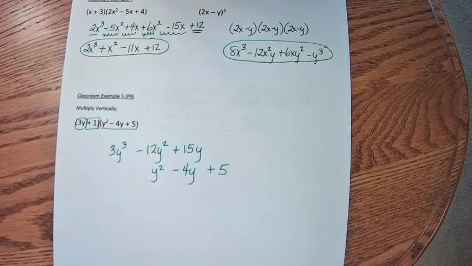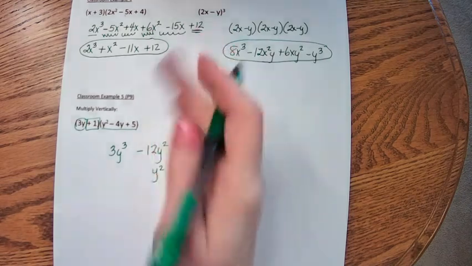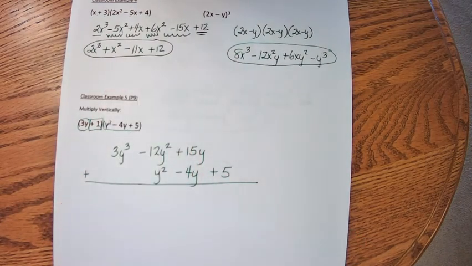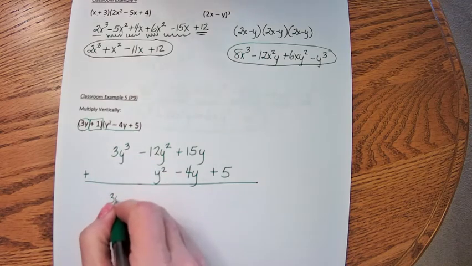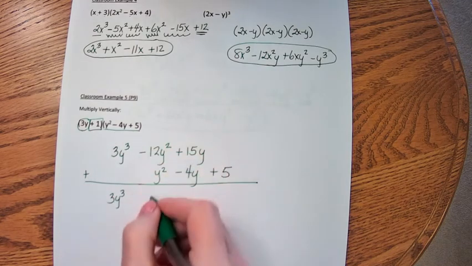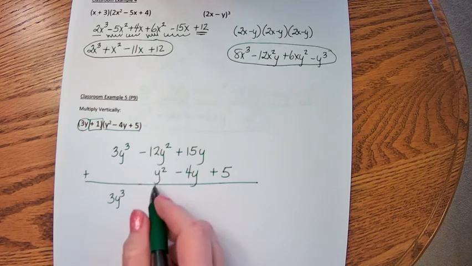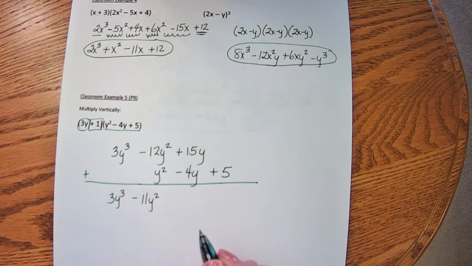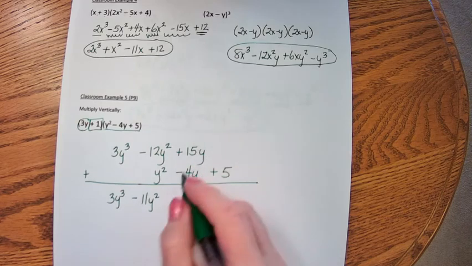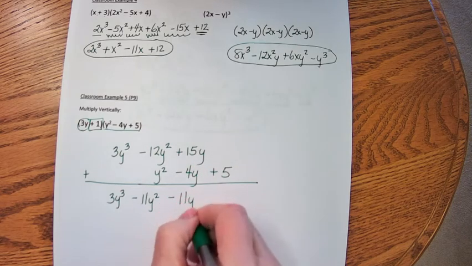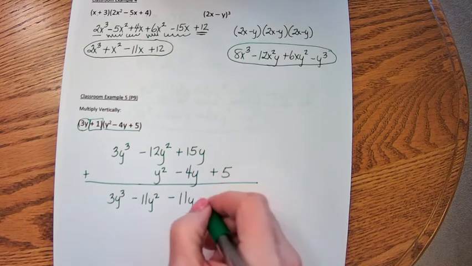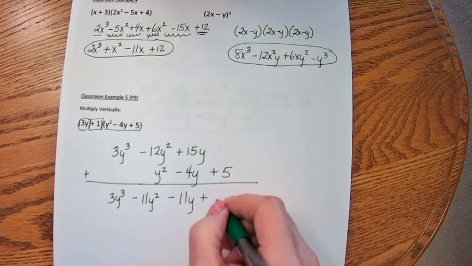I don't have a constant column yet, so I'm going to create a constant column here. And now, to combine like terms, I just add vertically. 3y to the third, negative 12 and 1 is negative 11 y squared. 15 and negative 4 is negative 11y, plus 5.